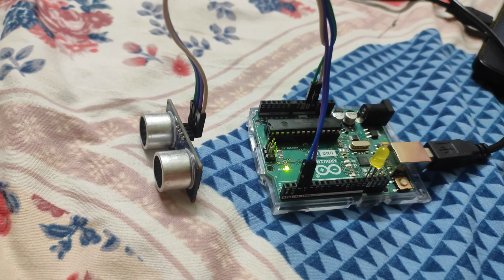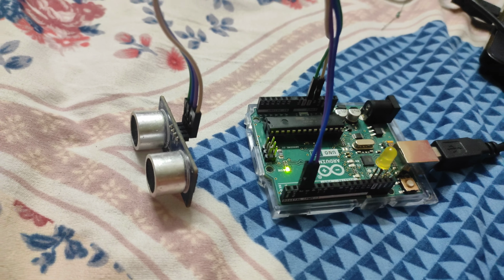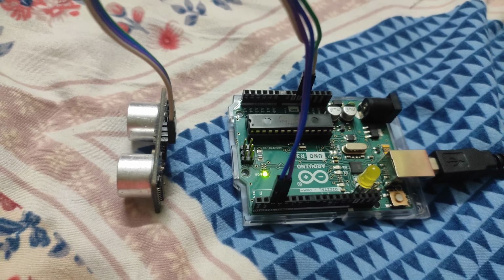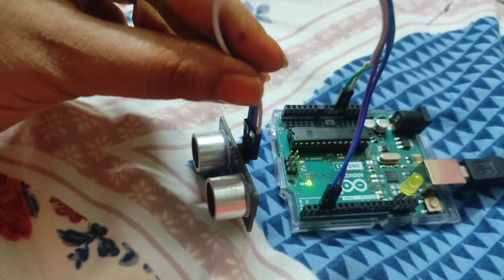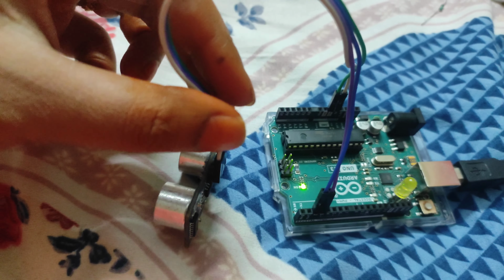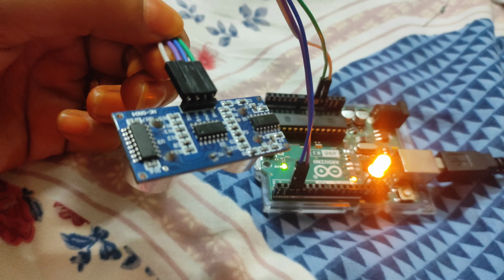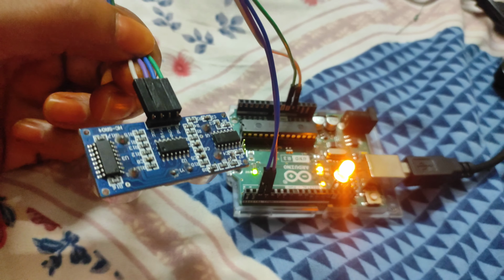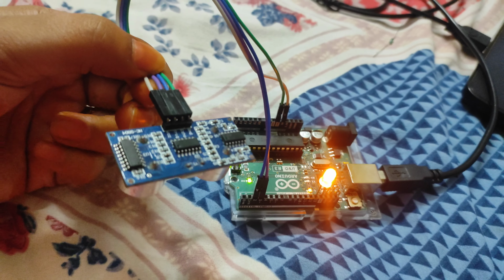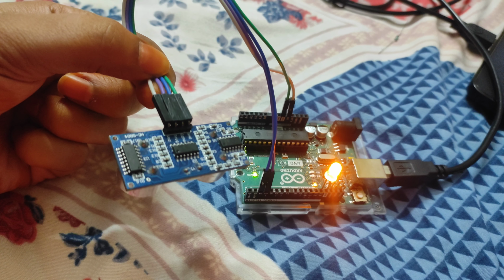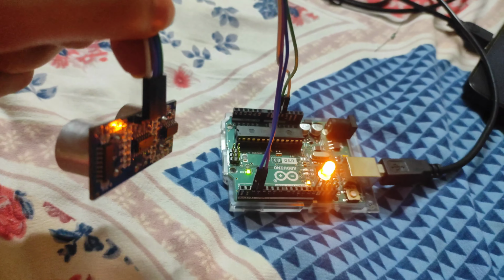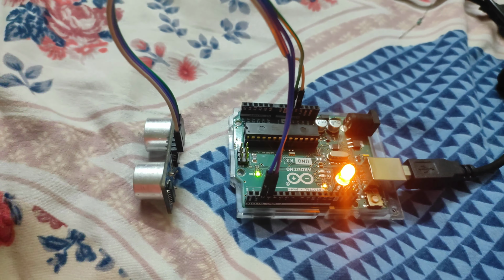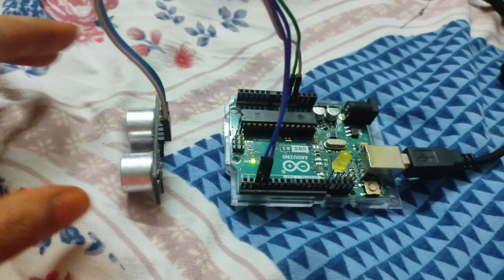When I removed my hand, the LED turned off. This is how we fix the sensor on top of the garbage bin, and it measures and indicates based on the distance. Now it is a very short distance from the ground, so that's why my LED started glowing. When it is not detecting a shorter distance, my LED turns off.